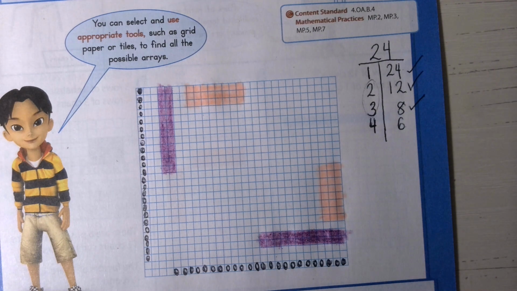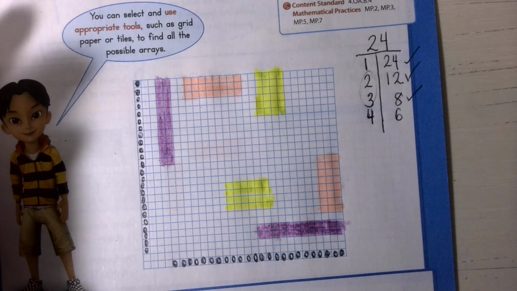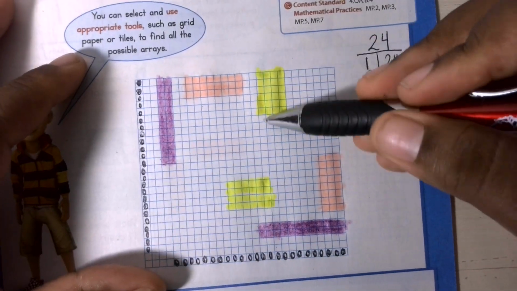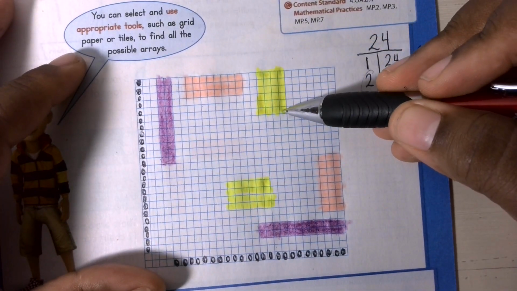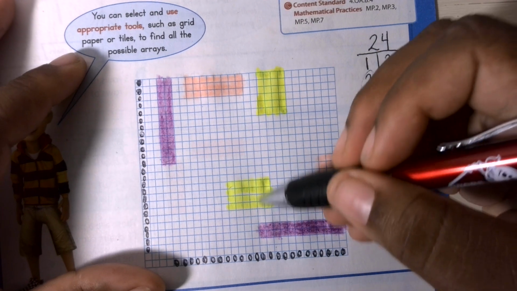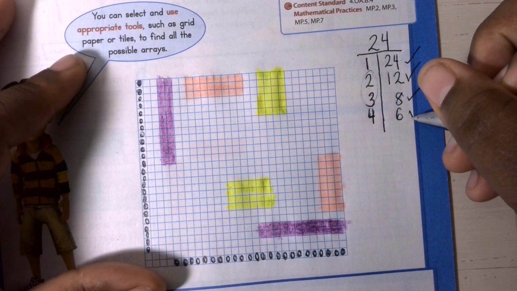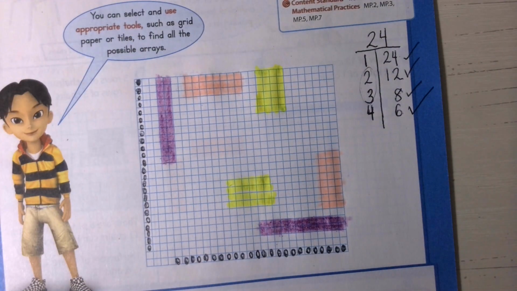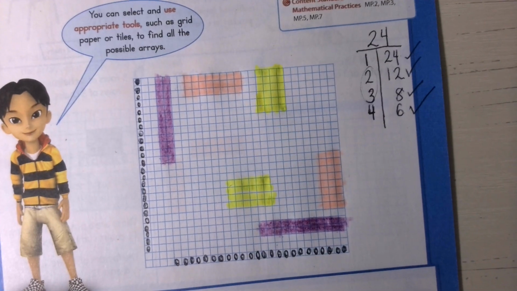And the last one would be for the factorization of 4 and 6, which I can show you now. And so here I have 4 columns with 6 in each column, and here I have 6 columns with 4 in each column, and both represent the factorization of 24 as 4 and 6.